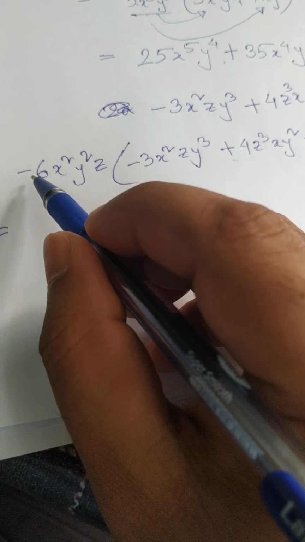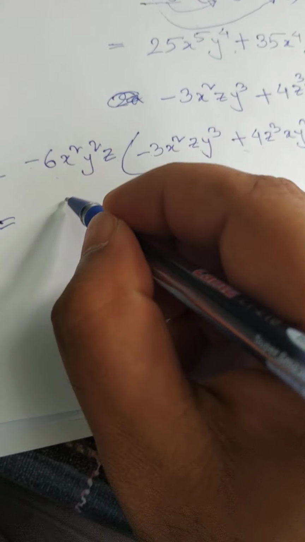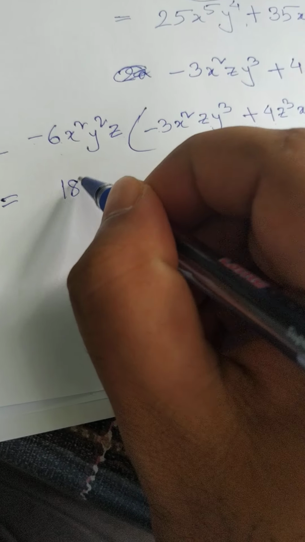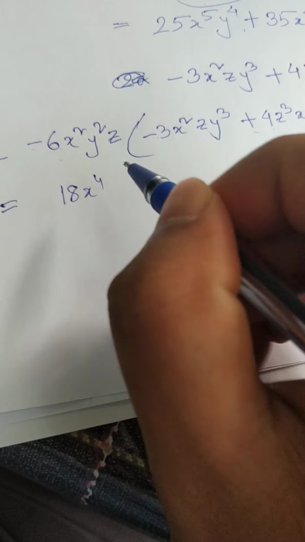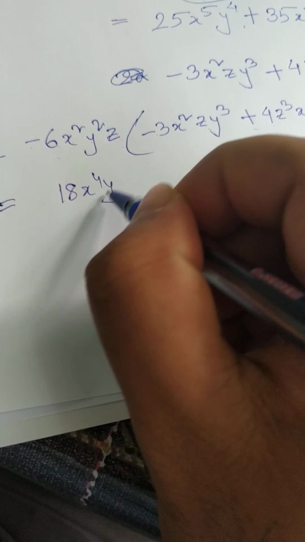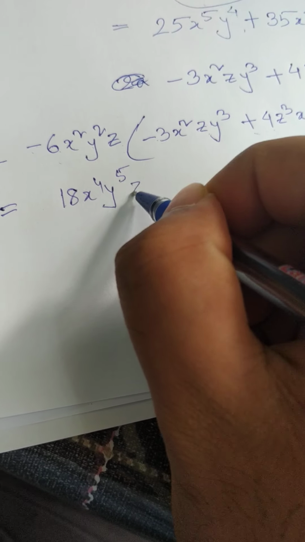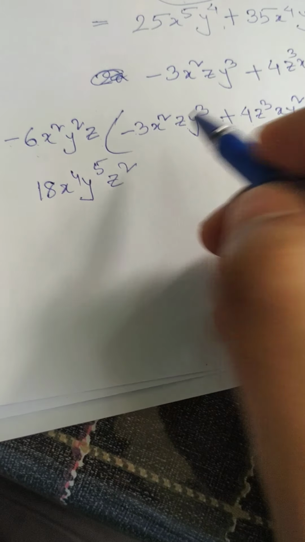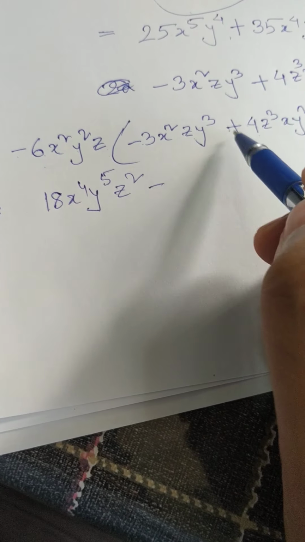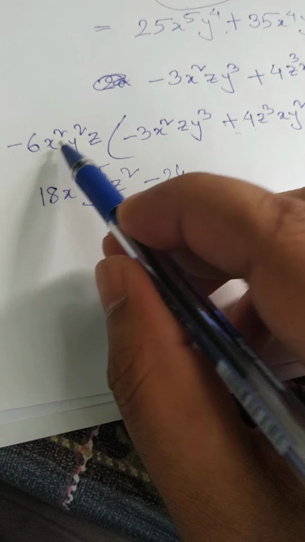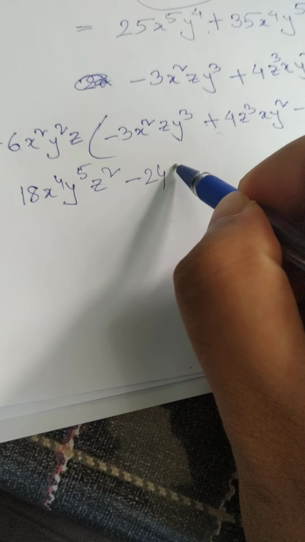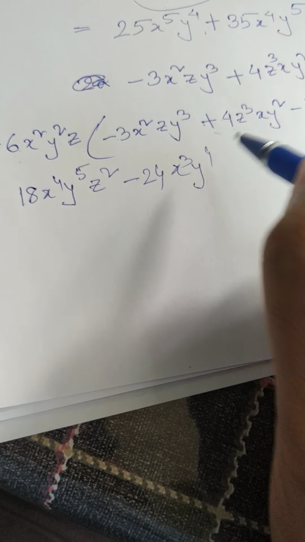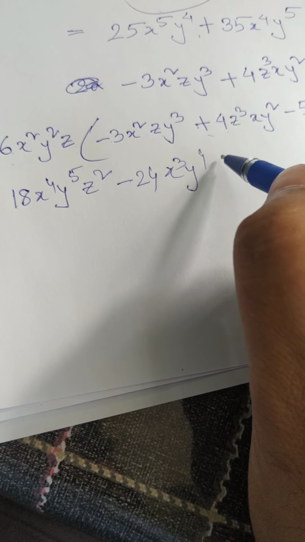Okay, so how? Minus into minus is plus, so we don't write any sign over here. 6 into 3 is 18, x square x to the power 4, y square y cube y to the power 5, and z square. Again minus plus, minus into plus is minus, 6 into 4, 24, x square into x cube, y square into y square y to the power 4, z into z cube z to the power 4.